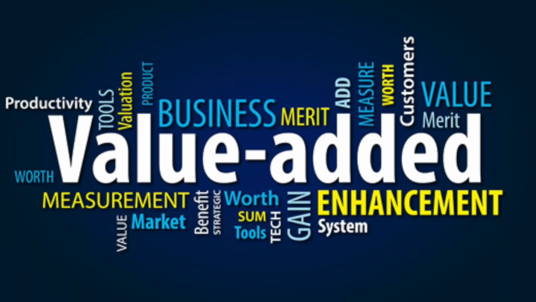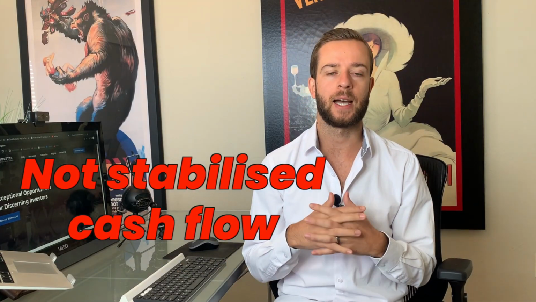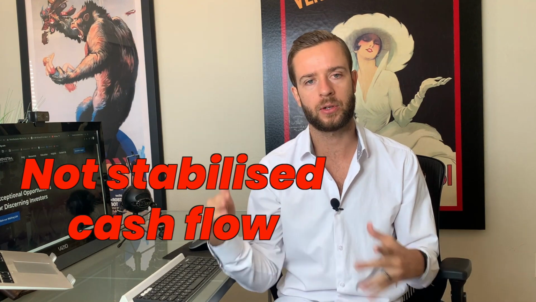Moving down the spectrum again, we have value add. These are unstabilized properties. This is considered to be at more risk as there might not be stabilized cash flow. These assets would need certain key events to occur in order to bring the property up to speed. So it might be a vacant building that needs X, Y, and Z to get leased or to be able to have long-term debt, etc.